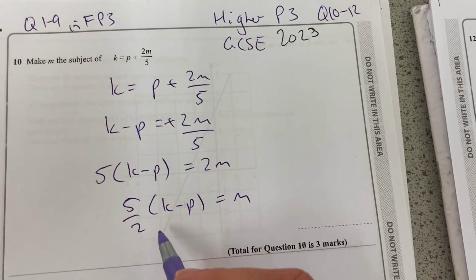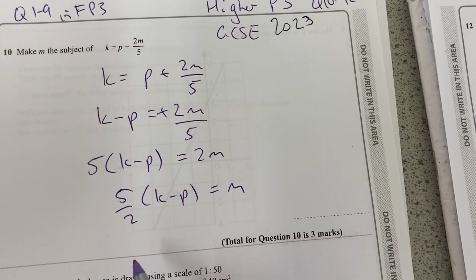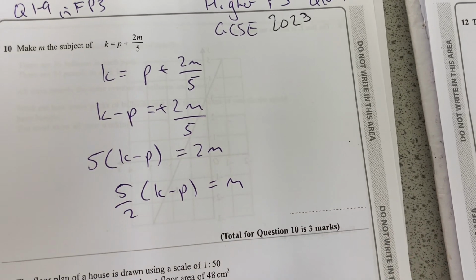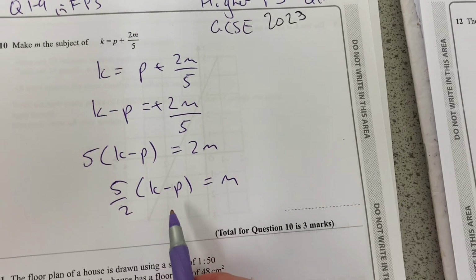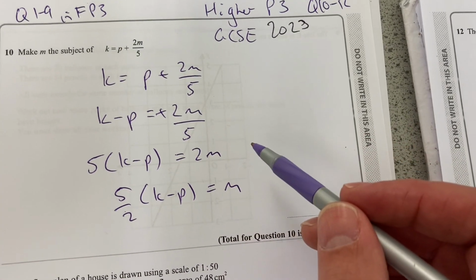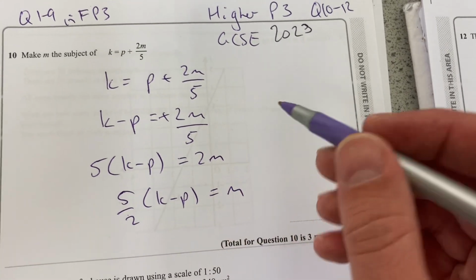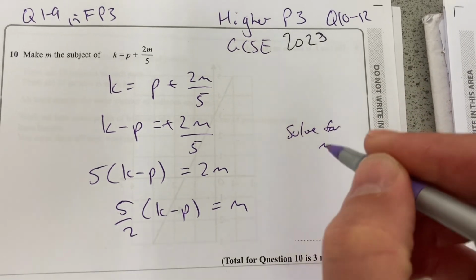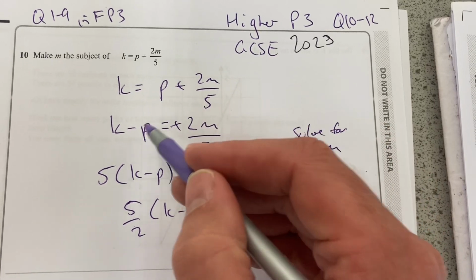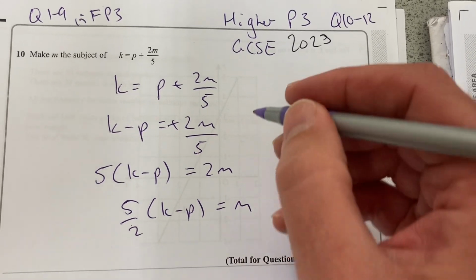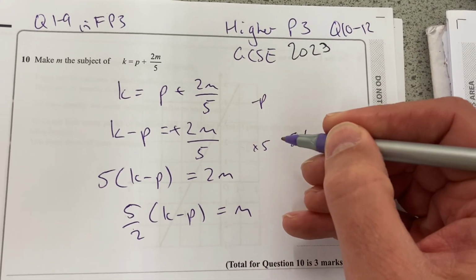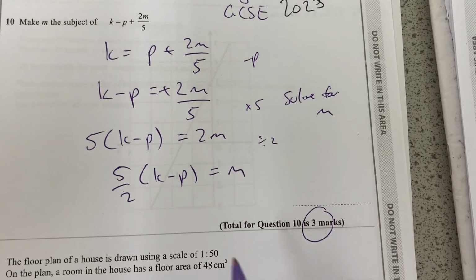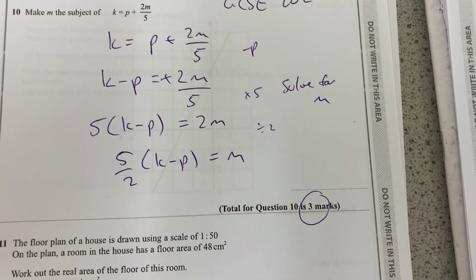And you could have a different form of that. You could have expanded that, or I could have that line all the way over there, all divided by 2. But that is sufficient there. I've done the opposite operation, the balance method, to pretty much solve for m. In each case, I'm doing the opposite operation. So minus p on both sides, times by 5 on both sides, and then divide by 2 on both sides. And that would get me the 3 marks. 5 over 2, k minus p.